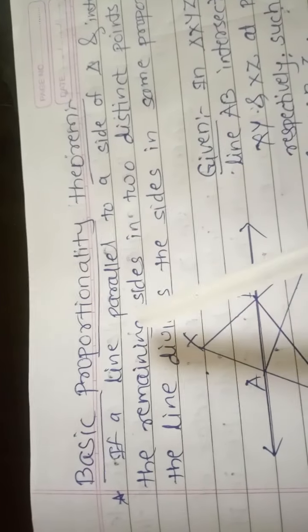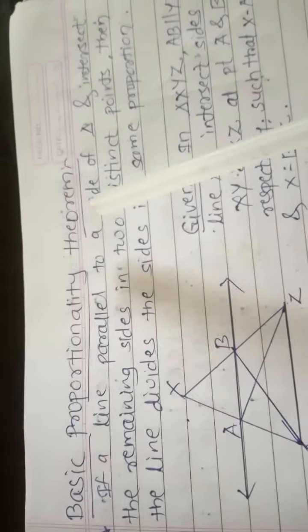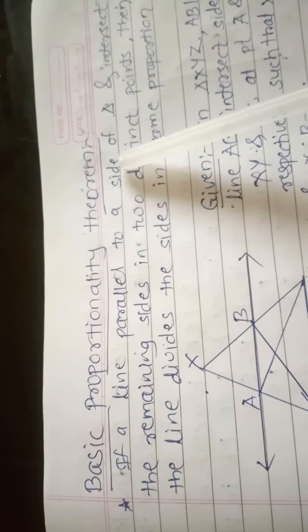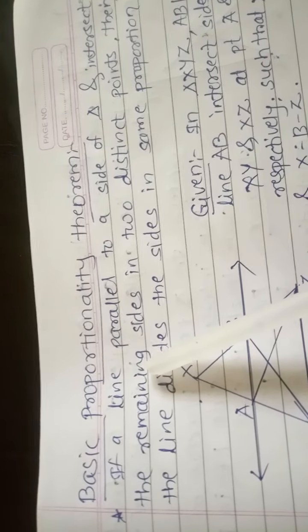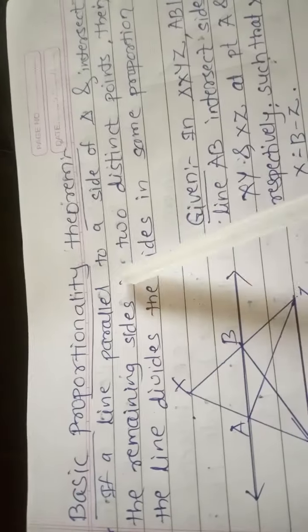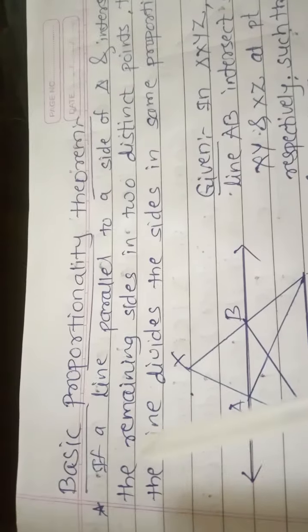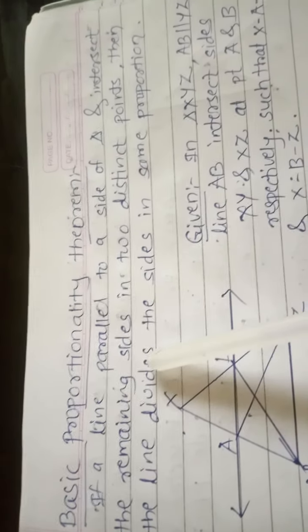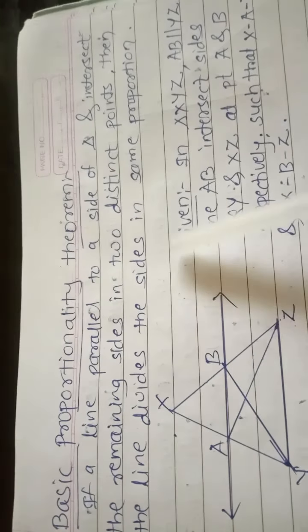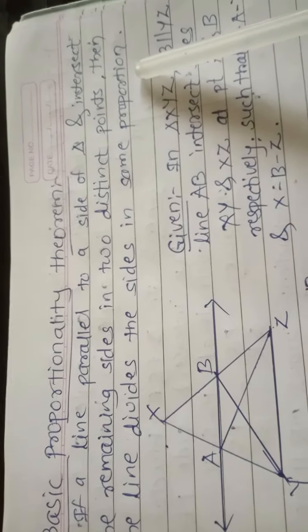Hello students, now I'm going to teach you the most important theorem of the chapter similarity of 10th standard, that is the Basic Proportionality Theorem. In short we call it BPT. So the statement of the theorem is, if a line is parallel to a side of a triangle and intersects the remaining sides in two distinct points, then the line divides the sides in the same proportion.